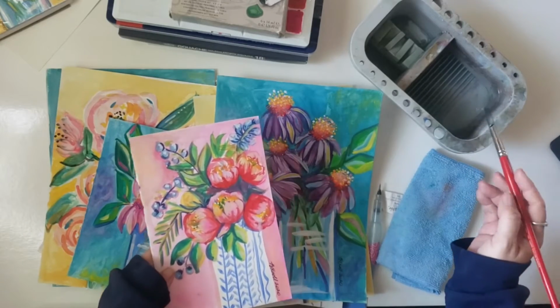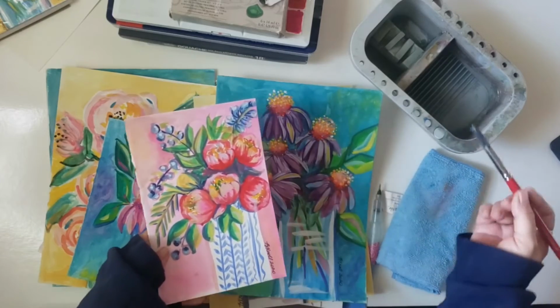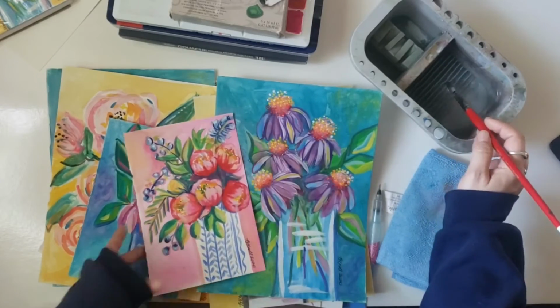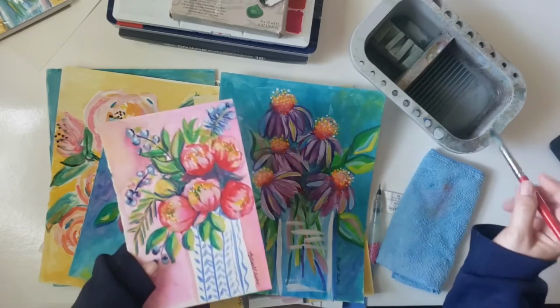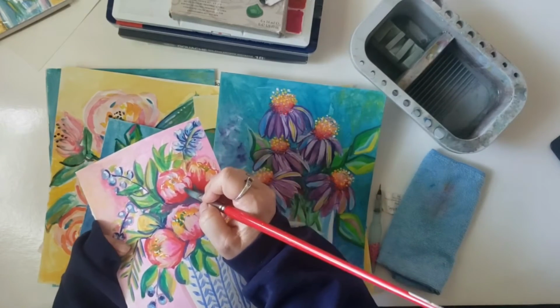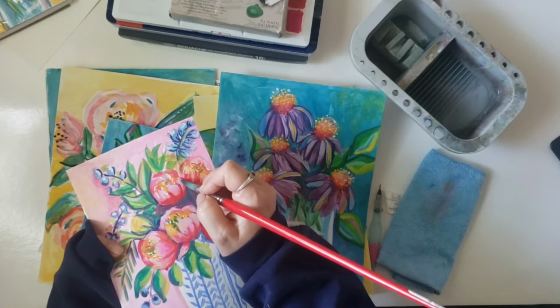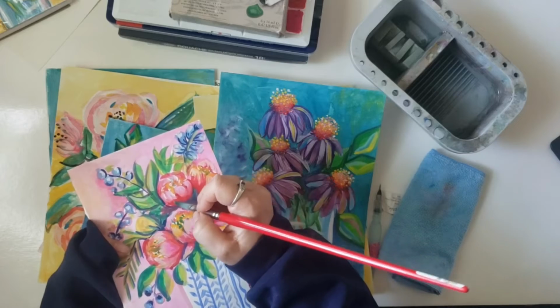I also find that gouache is more vibrant, and I love the vibrant color, and so there's that as well. That open blending time is really nice, especially when you're doing portraits or florals or anything that is a little fussy on just getting the transition just right.